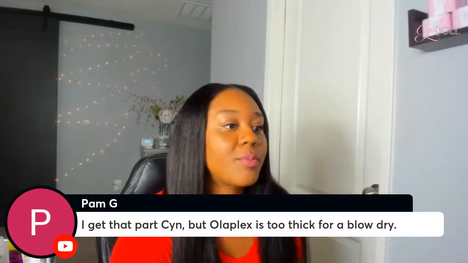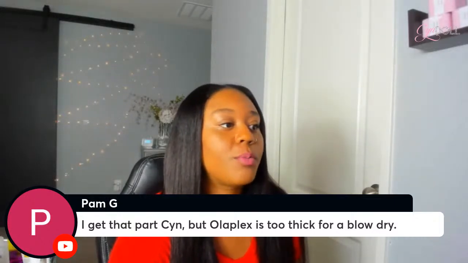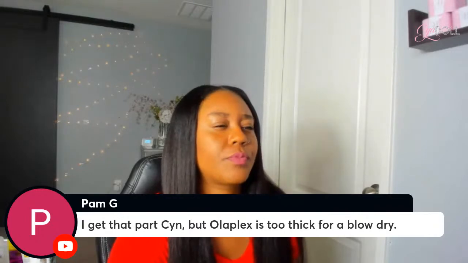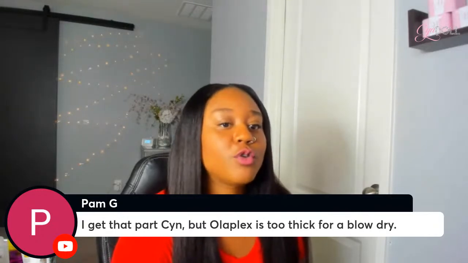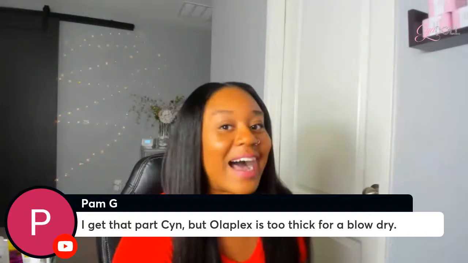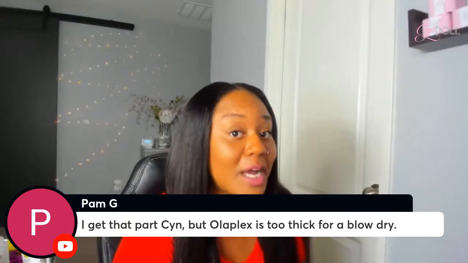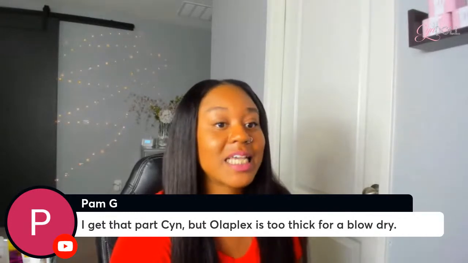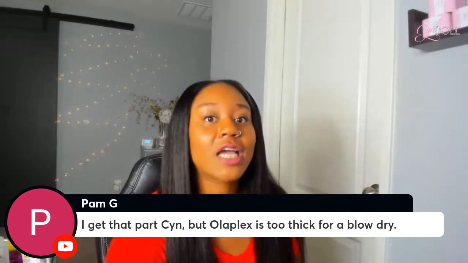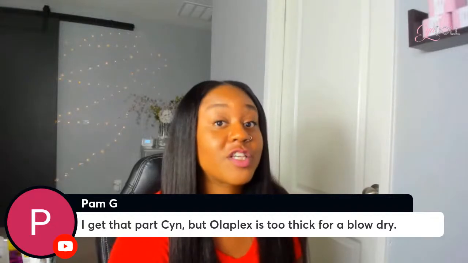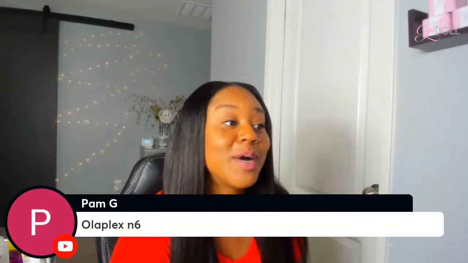I get that part, but Olaplex is too thick for a blow dry. Babe, no, it's not. If it's too thick for you, it's because you use too much. I just blow dried my daughter's hair with nothing but Olaplex yesterday, and her hair is beautiful. So if it's too heavy, you use too much product. All right. Period.